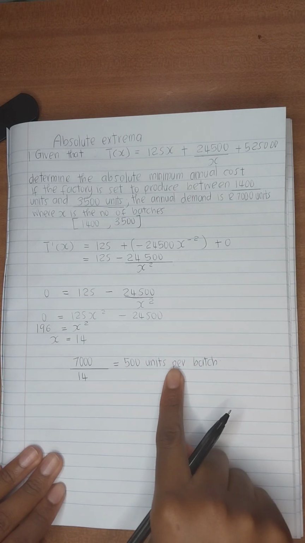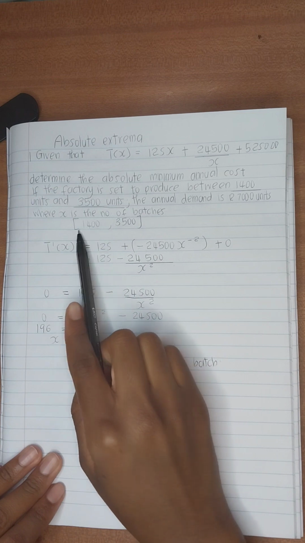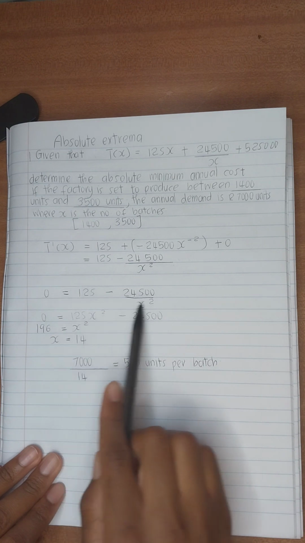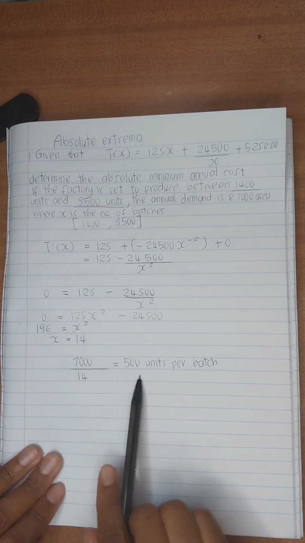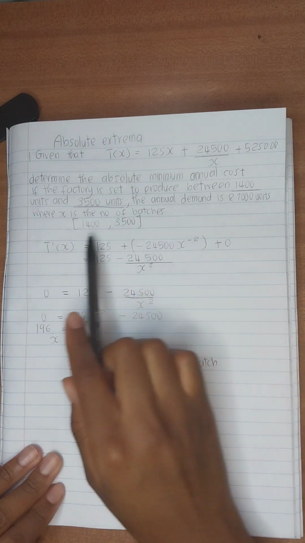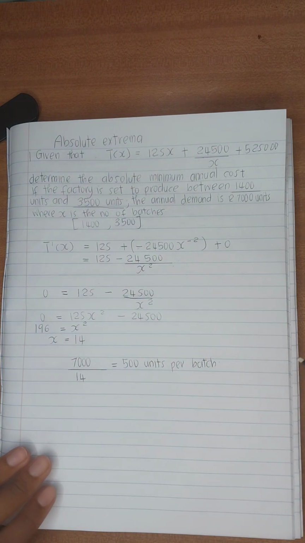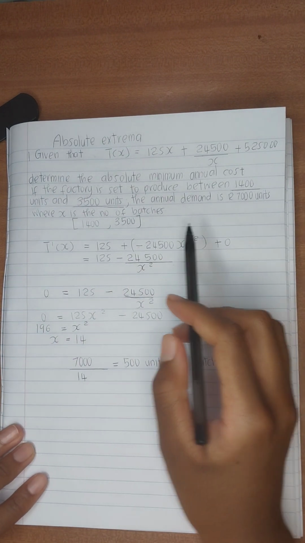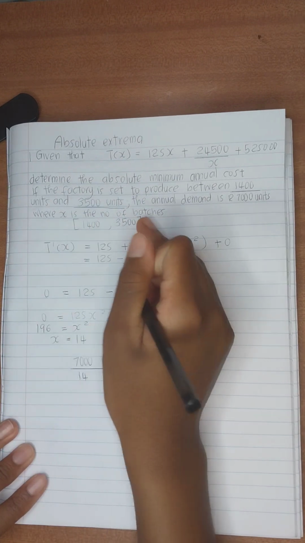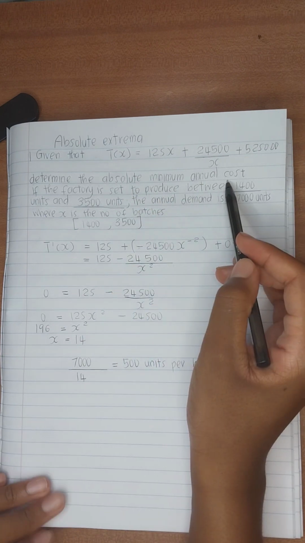So this 500 units that you found, you need to go back to your restriction. It says you need to produce between 1,400 and 3,500. But at the point where the function is equal to 0, you are only producing 500 units. So because these 500 units do not align with your restriction, you cannot include them in the next step. So the next step is for you to actually test these values and see which number is the smallest, because we are looking for the absolute minimum.